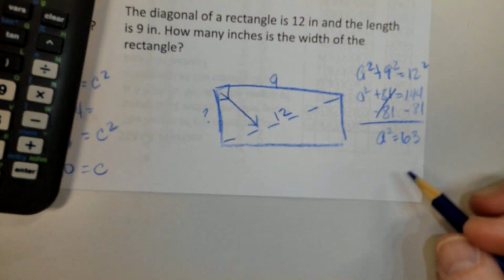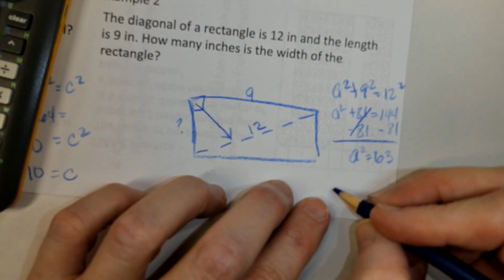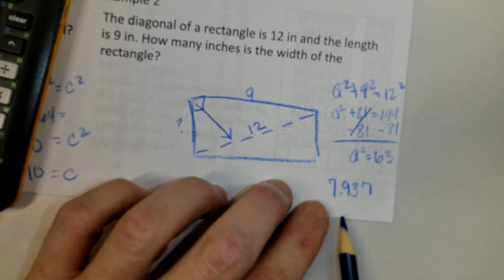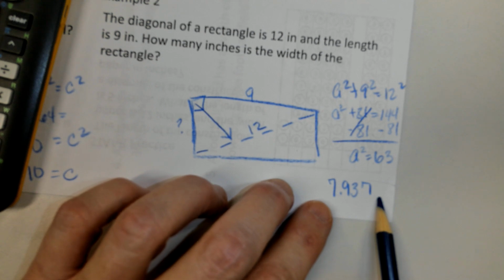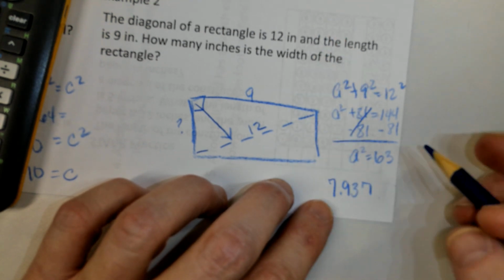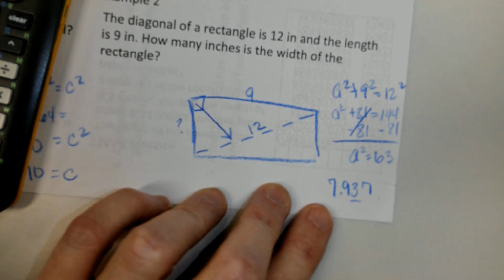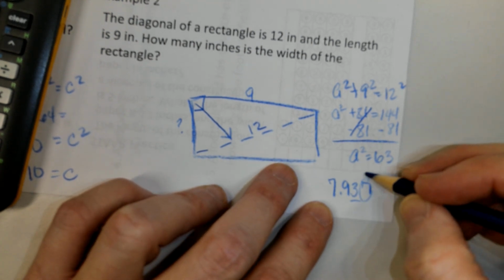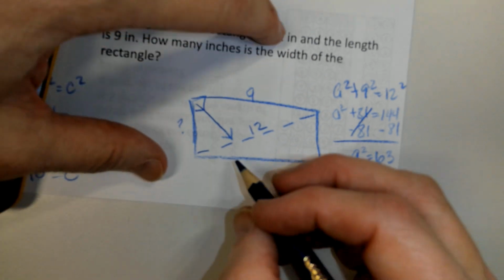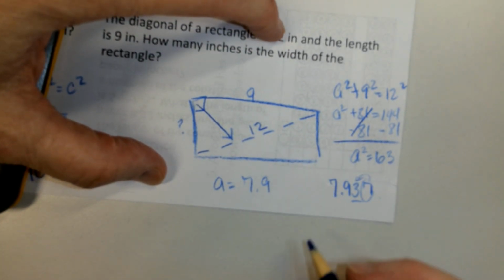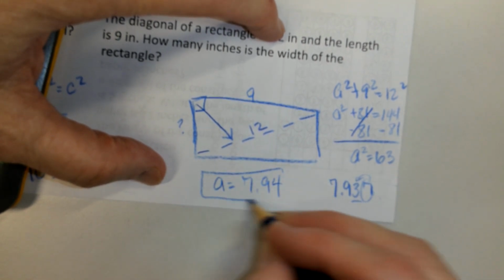Which is going to give me 7.937. So the reason I go all the way out to 7.937 is because since it doesn't tell me what to round to, I know that in the 8th grade I have to round to the nearest hundredth when they don't tell you. So I'm going to underline the hundredths, the pennies. 3 is the pennies, because there's 100 pennies in a dollar. I'm going to circle the 7 afterwards. Is that 7 big enough to change that 3? Yes. So A is actually equal to 7.94. Put a box around that.